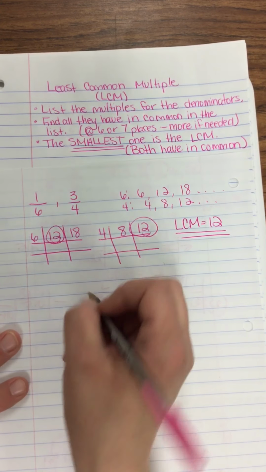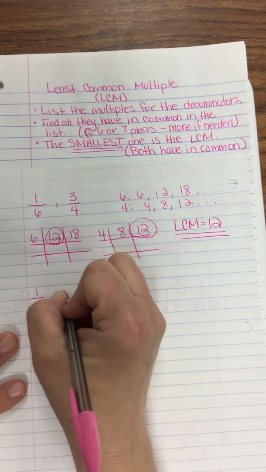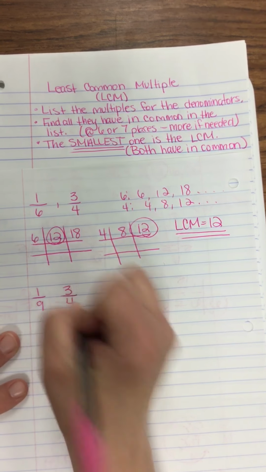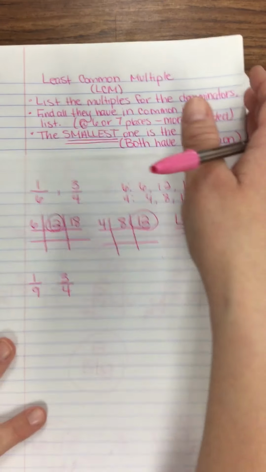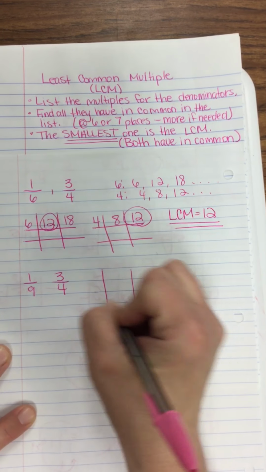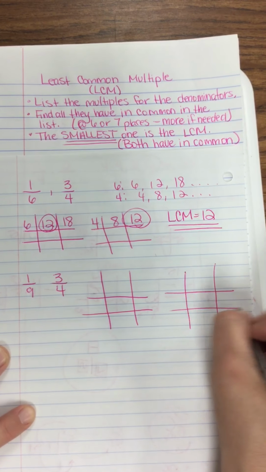What if I had the numbers 1/9 and 3/4? Okay, so we're going to do a tic-tac-toe board for 9 and 4.